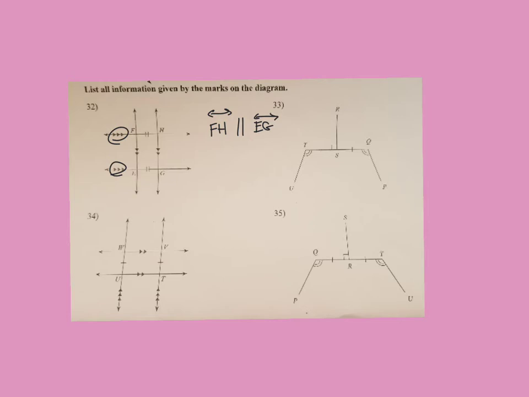Alright? So that's how many lines. Same thing. I see 2 more lines. This time I'm going to say FE is parallel to HG. The double arrows like that mean parallel. The lines are parallel. Remember, dashes mean congruent segments. So I'm going to say FH is congruent symbol EG. Both those got to have bars over top of them. That's it.